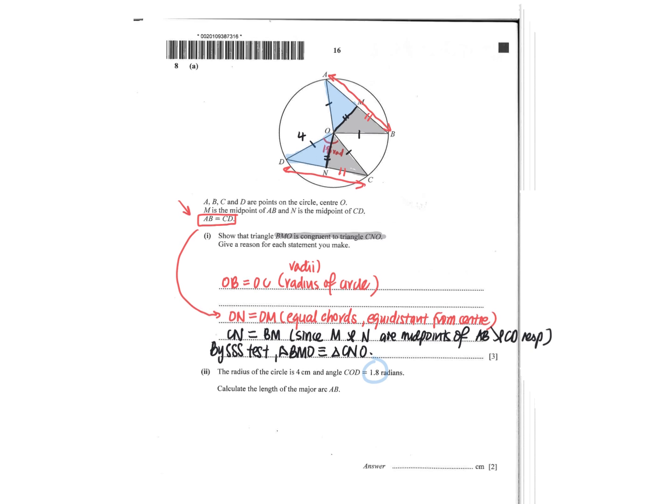Okay, so I'm interested in finding the length of the major arc AB. So that means the question wants me to find this arc. Okay, so in order to find that, I need to know what is this angle here. Right? So reflex angle AOB is 2 pi minus 1.8 radians, because this should also be 1.8 radians.